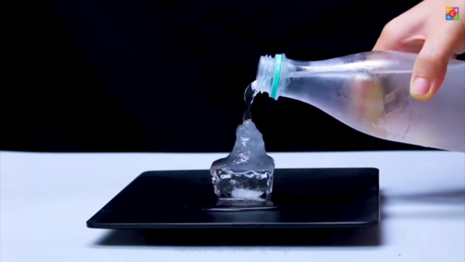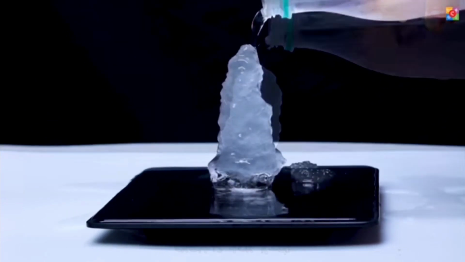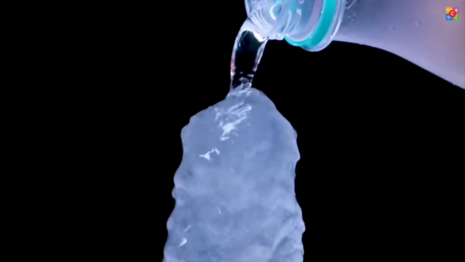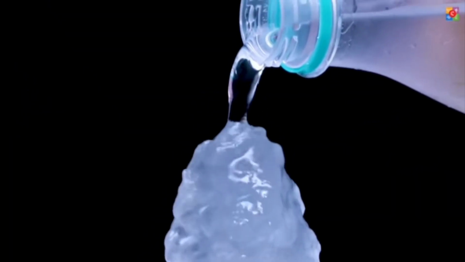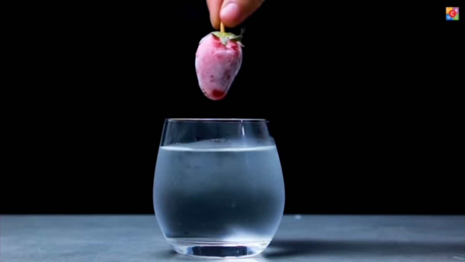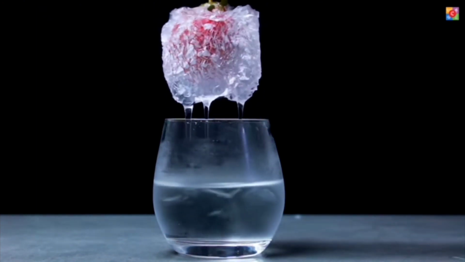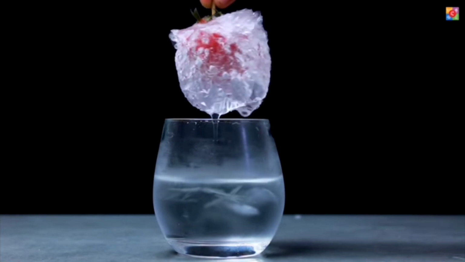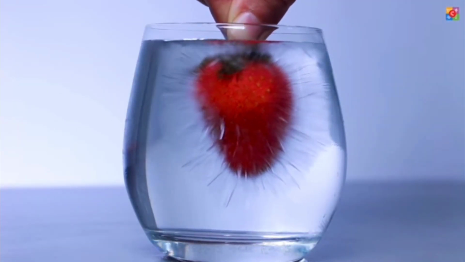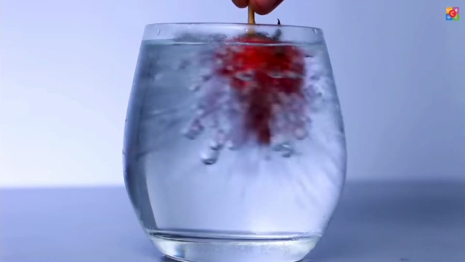Put the ice cube like this on the plate and then pour some cold water on it. See what happens. Now my question is, why do you think it can happen? Take a glass of cold water and then freeze the strawberry. Put the frozen strawberry into that glass of cold water. See what happens now. Why do you think it can be like that?